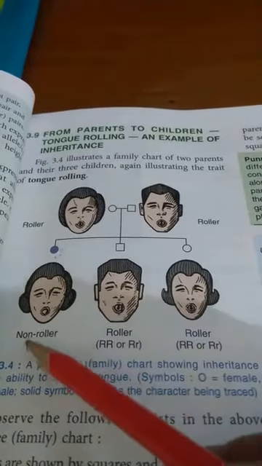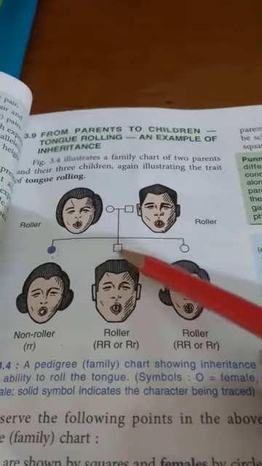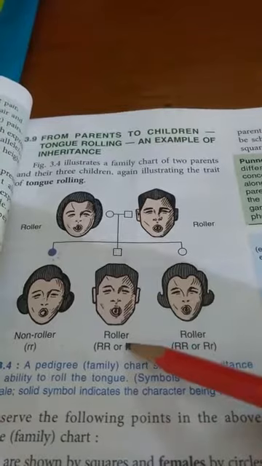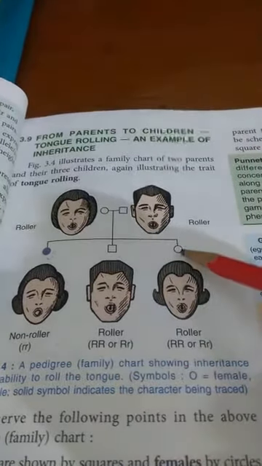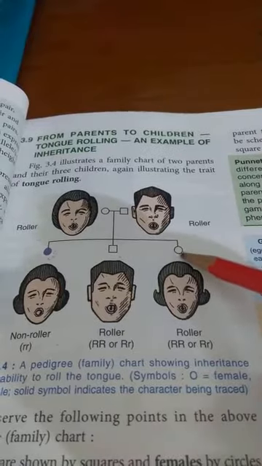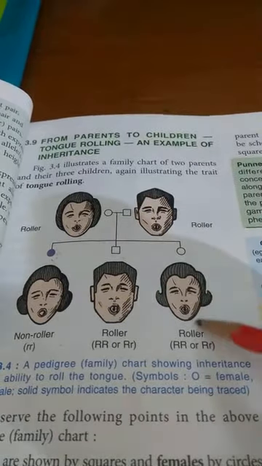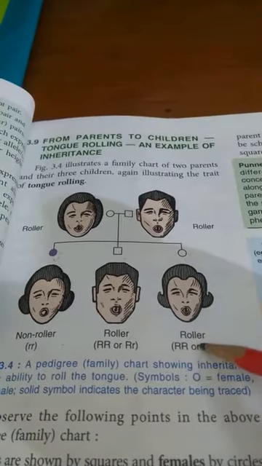So this is a non-roller of tongue. And this is a square. Square represents males. Because it is hollow, it represents a tongue roller. And the third one is a circle that represents a female. It is a hollow circle, so it represents a female that can roll her tongue.